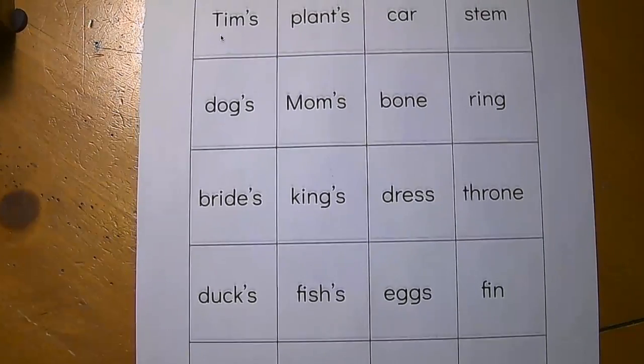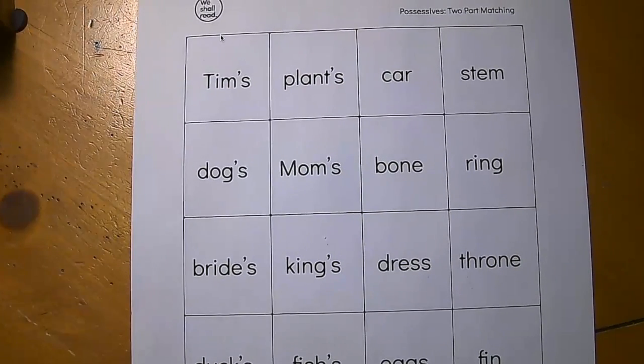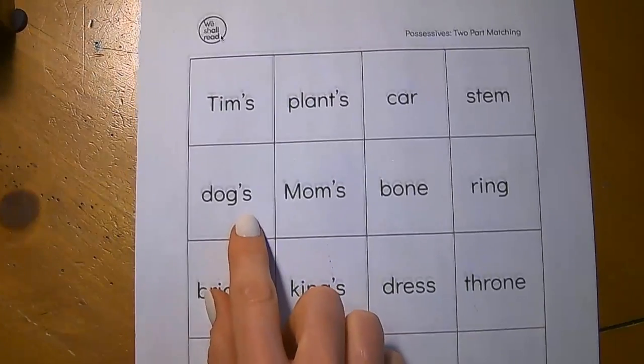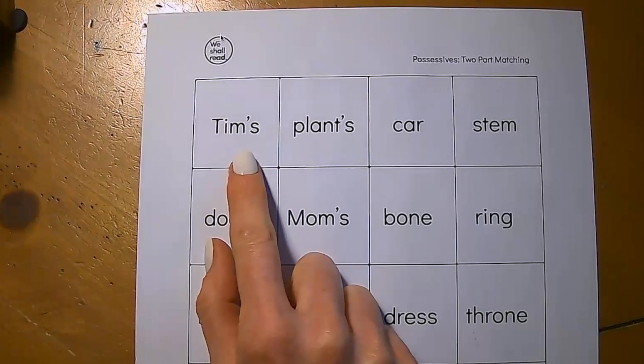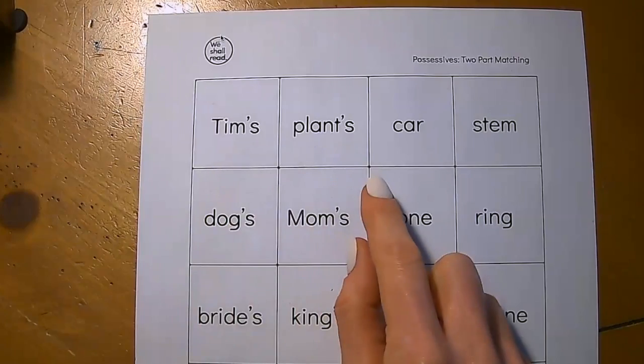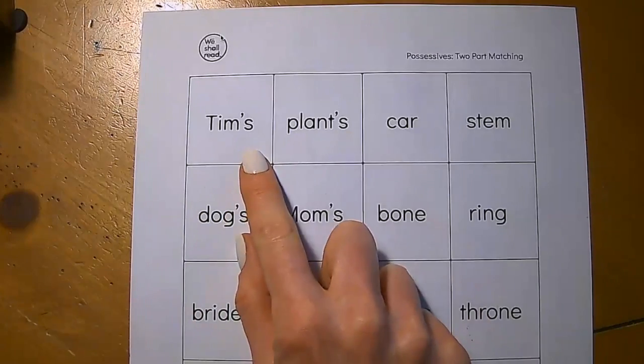You can also do a 2-column word match, but this is a resource that was made where you can have the child match up the possessive to what that possessive would own.